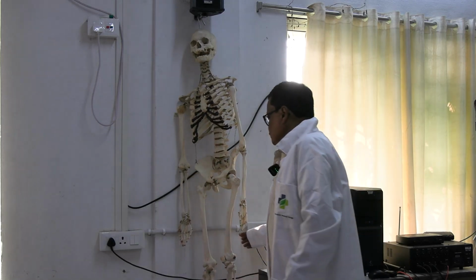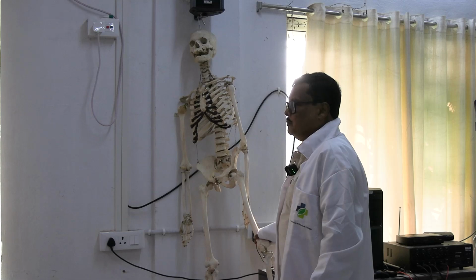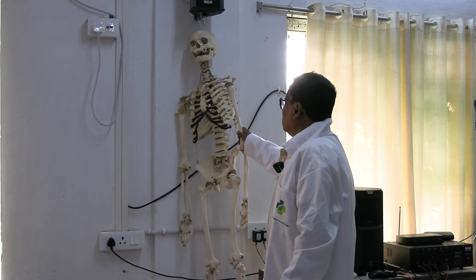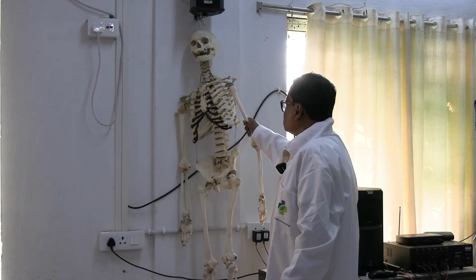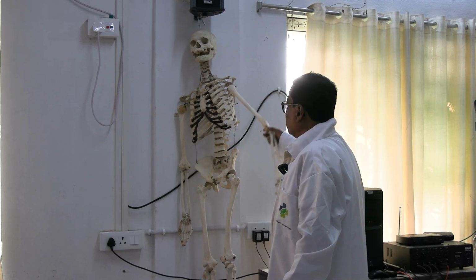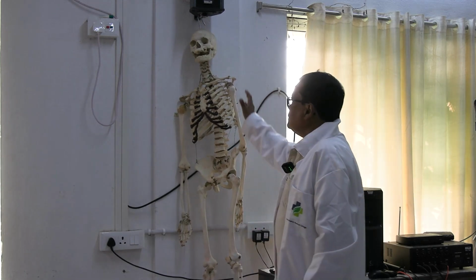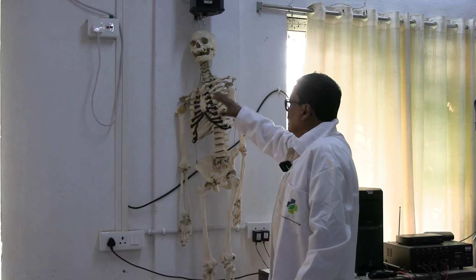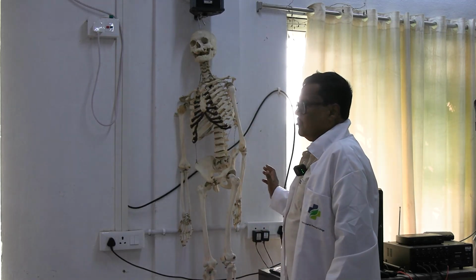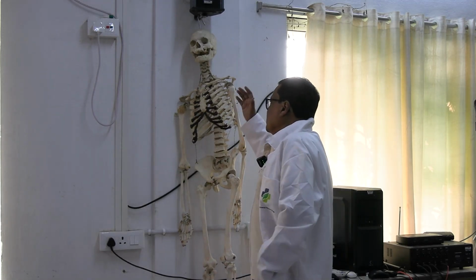This is the inferior extremity. These are the inferior extremity bones. And there are about 64 bones in the superior extremity and 62 bones in the inferior extremity. So these constitute the skeleton bones. Again, we can classify bones.